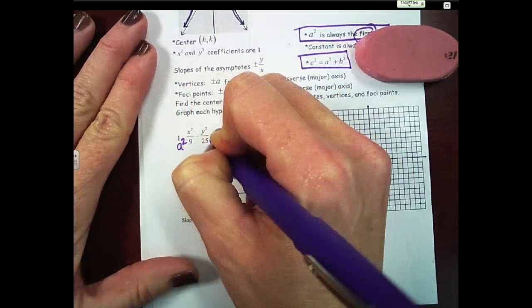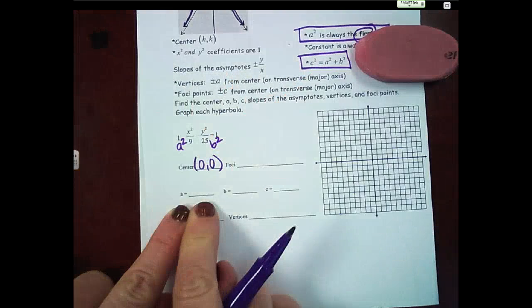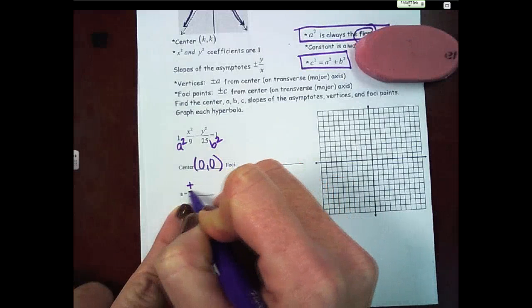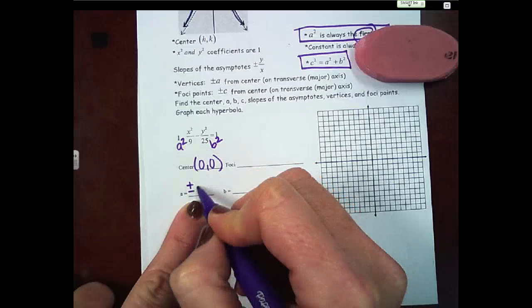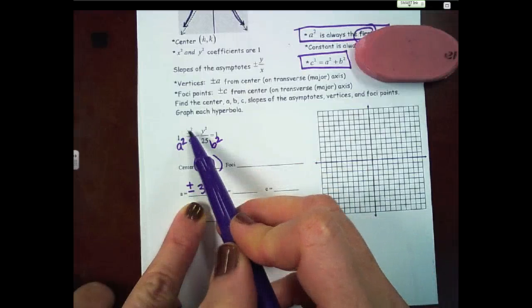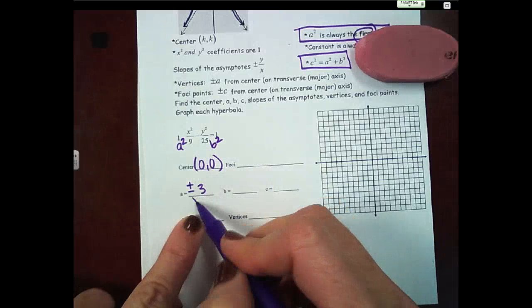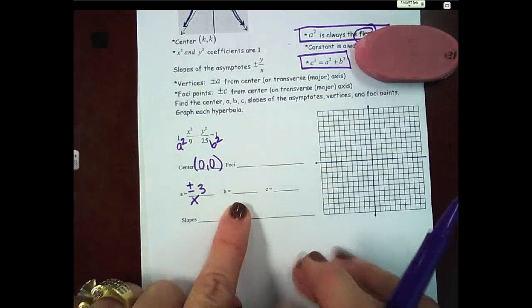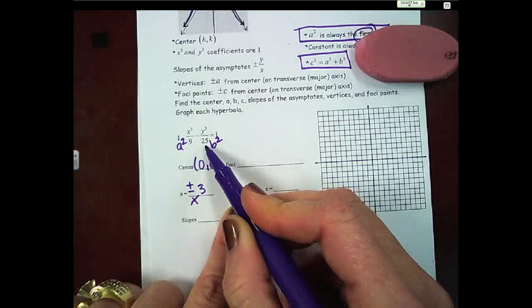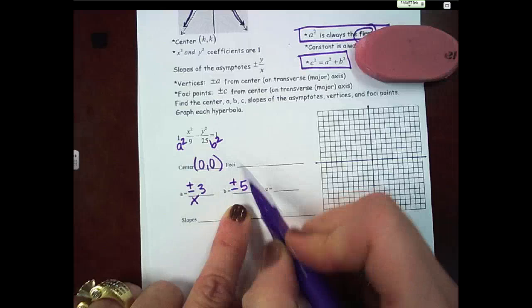So this is b squared. So then for a, we're going to come down here like we've done before, and move left and right, how much? 3 units. Which direction, guys? On which axis? The x. And for b, we're going to look at the y. The square root of 25 is 5. On which axis? The y.